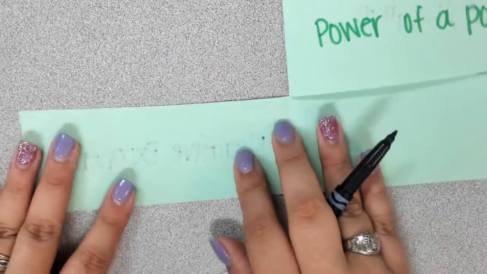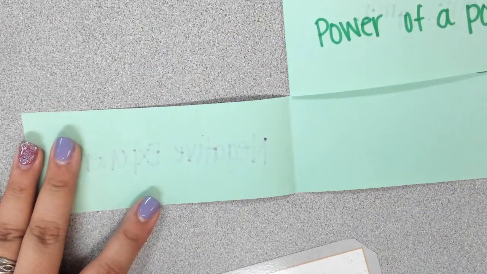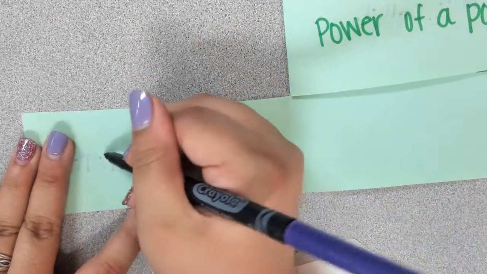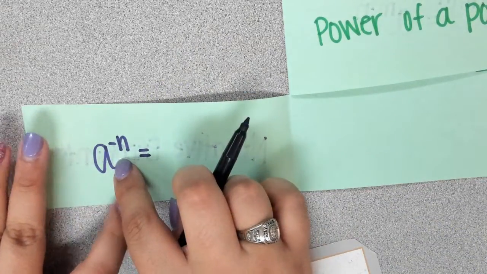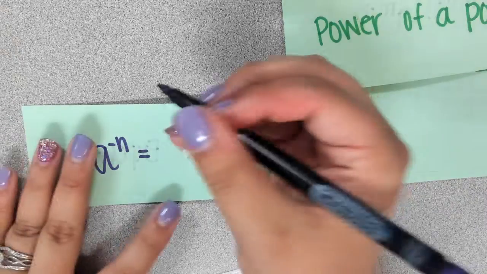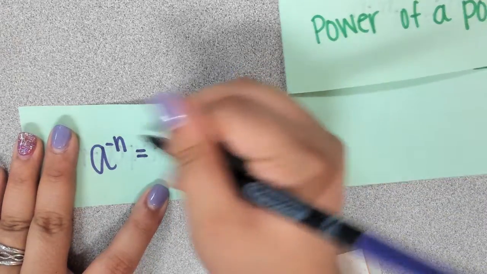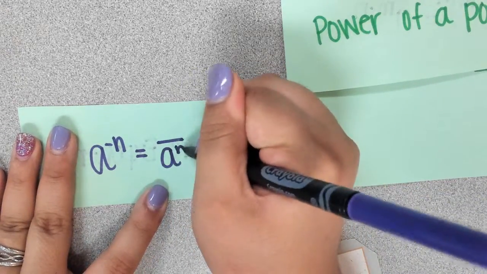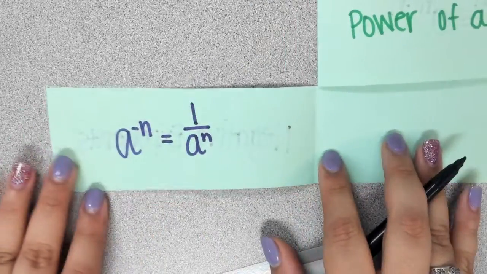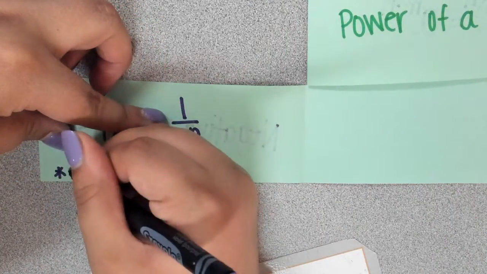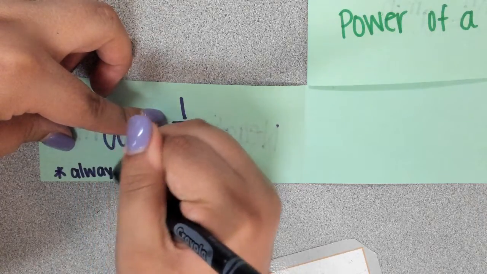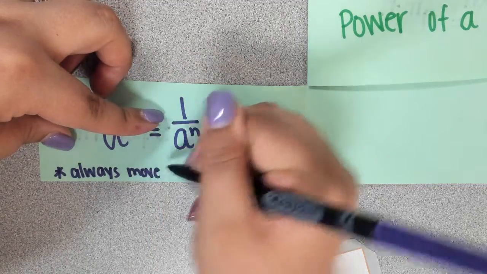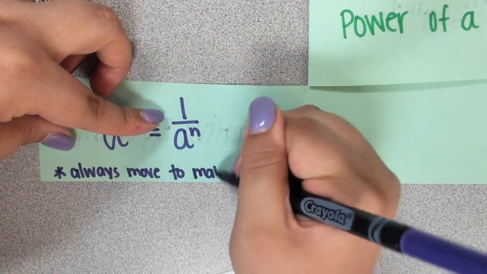So for negative exponents, we have a to the negative n. Remember, if it's negative, it's sad. So I want to make it happy. I'm going to move it to the bottom and make it happy, and I put it over 1. So this one, we're going to always move to make happy.